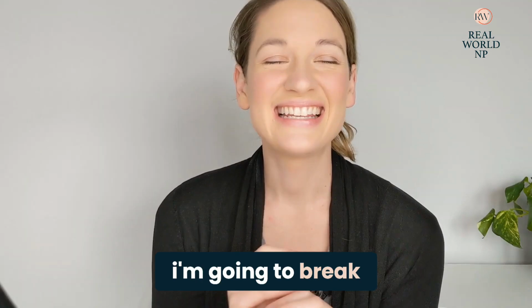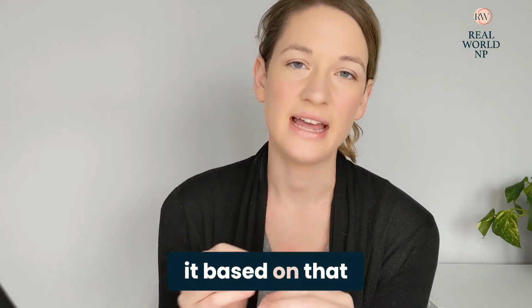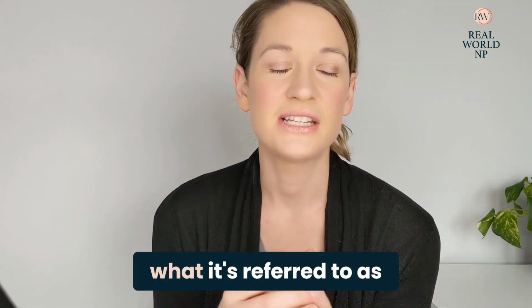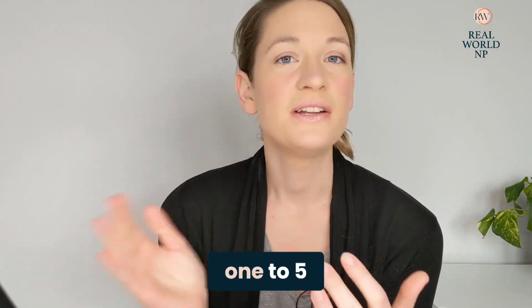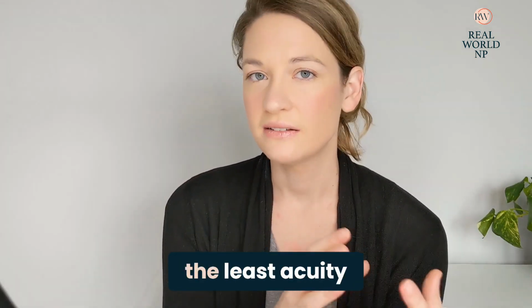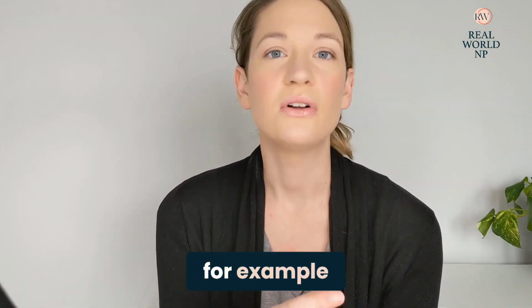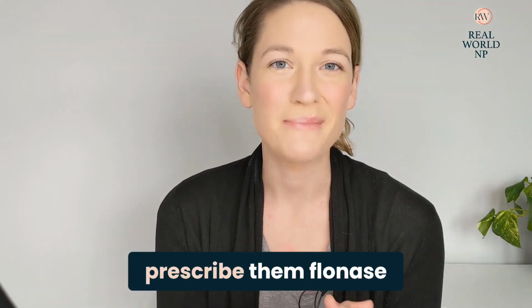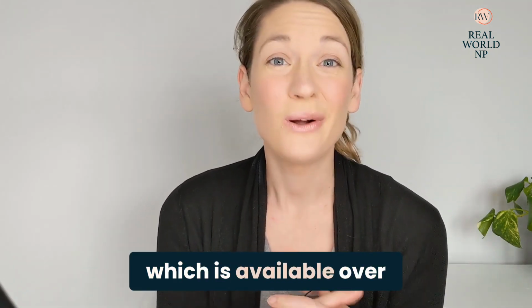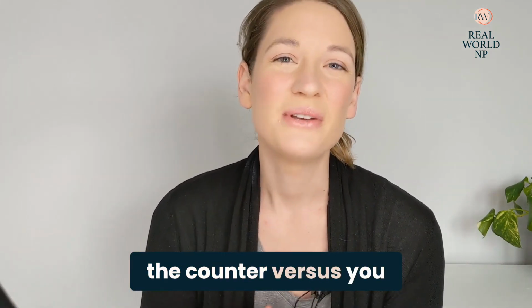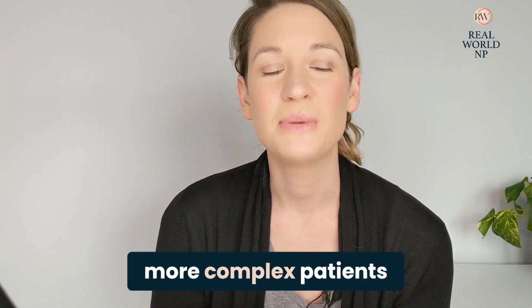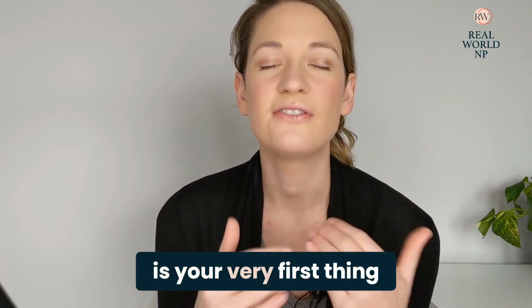Just stick with me, I'm going to break this down. You stratify it based on medical decision making, as it's referred to, and it's a level 1 to 5. Level 1 is the least acuity, so somebody, for example, who has allergic rhinitis and you prescribe them Flonase, which is available over the counter, versus a level 4 or 5 with those more complex patients. So medical decision making is your very first thing.